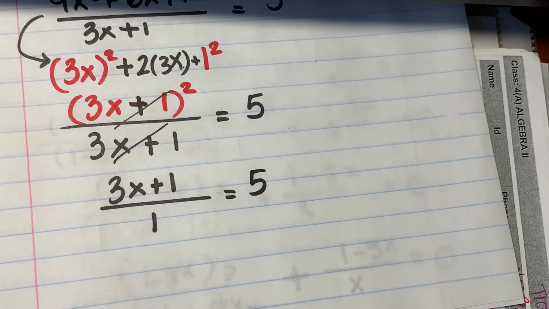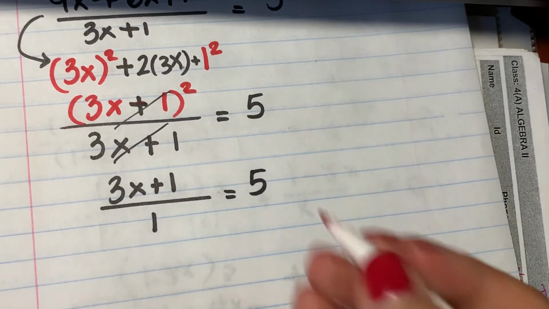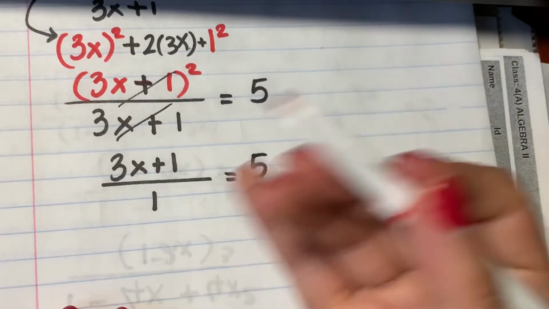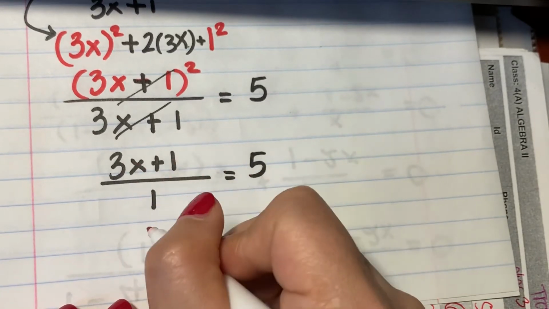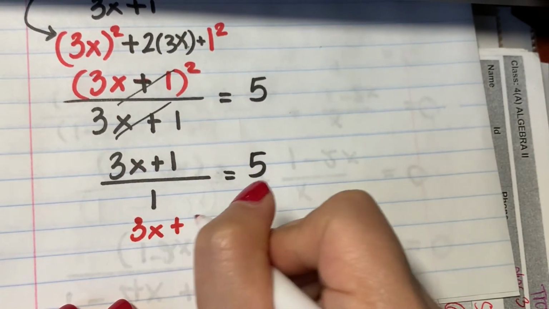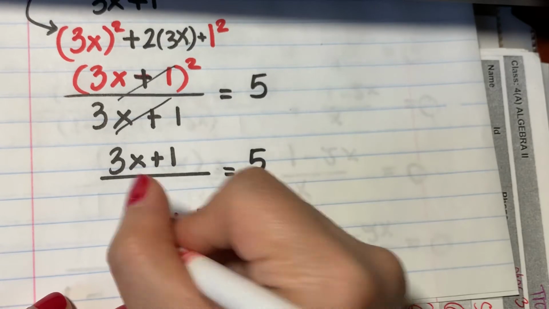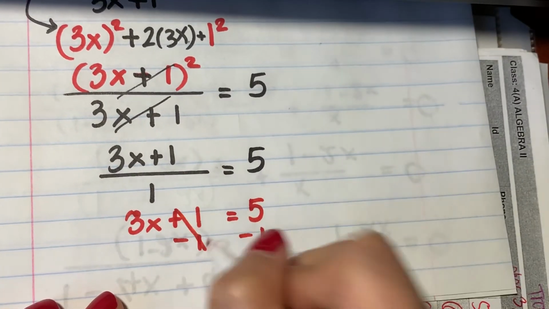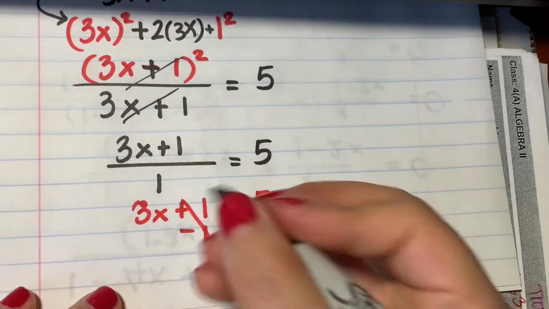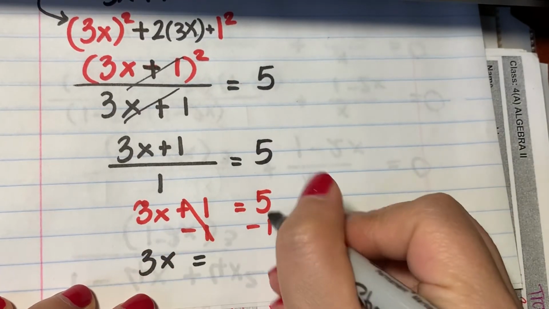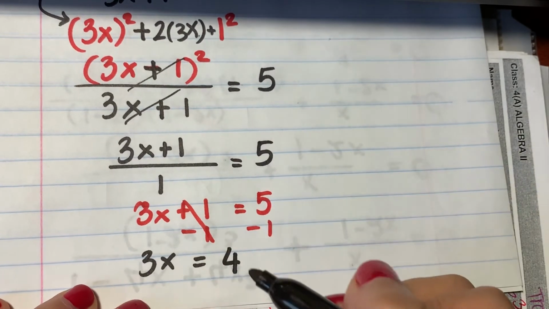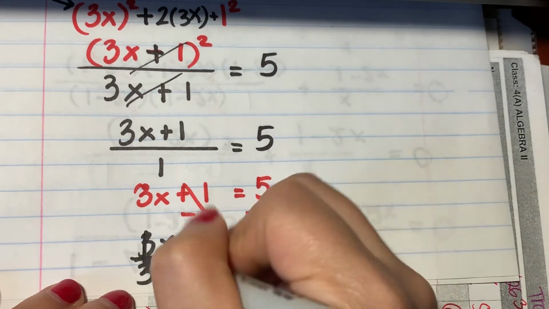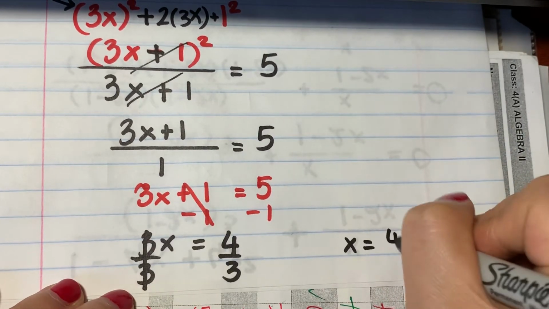Okay. So in order to work with this, we gotta make this one also. Oh, but anything divided by 1 is the same, right? So here we're just gonna rewrite as 3x plus 1 equals 5. Subtract 1 both sides. We have 3x equals 5 minus 1 is 4. Then in order to solve for x, you divide by 3. Divide by 3. x equals 4 over 3.